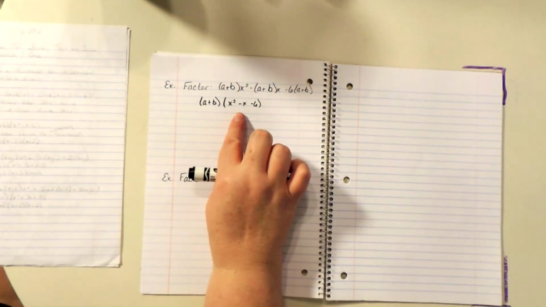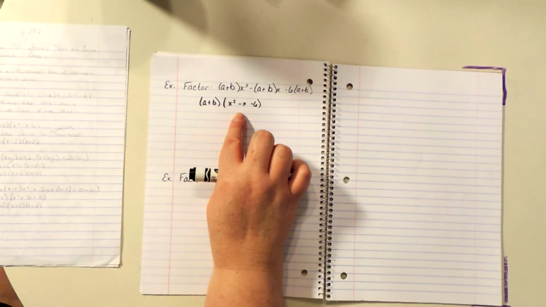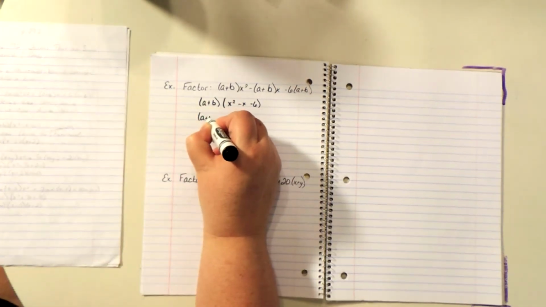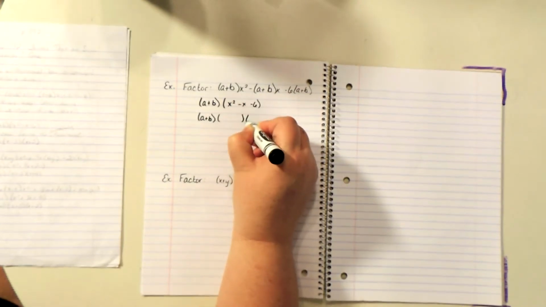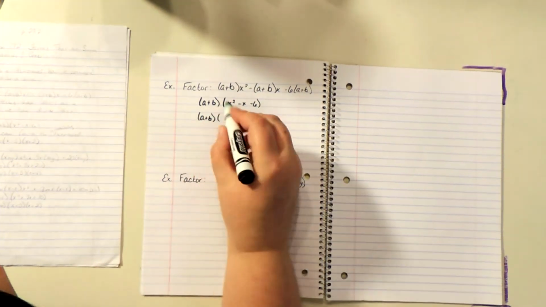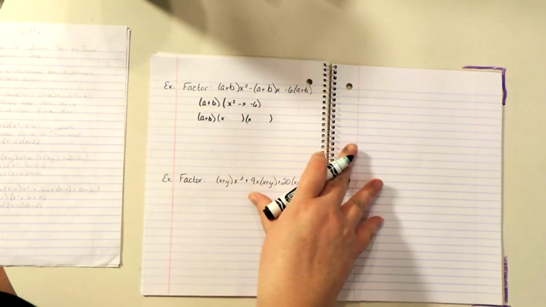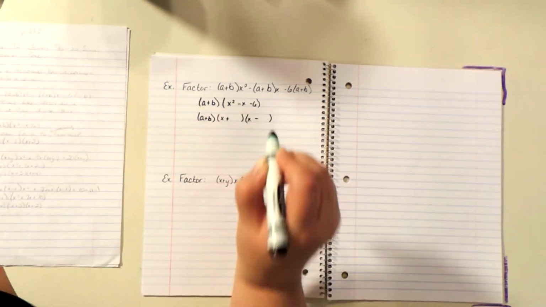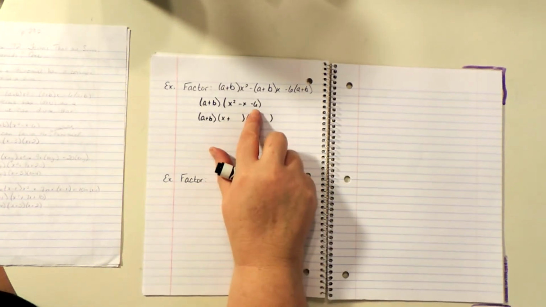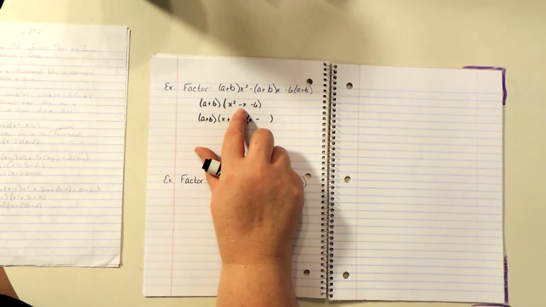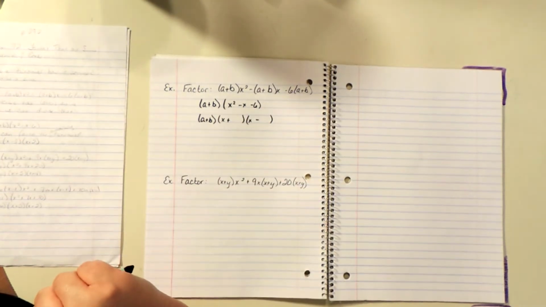Okay, so now we have a trinomial which can be factored into two binomials. So we have a plus b, don't lose that, times two more binomials. We're starting with an x squared, so both of these will start with an x. Both of these terms are negative, so we're going to have one positive and one negative term in the binomials. And we need factors of negative 6 that will add up to negative 1. So the factors of 6 are 6 and 1 and 2 and 3.